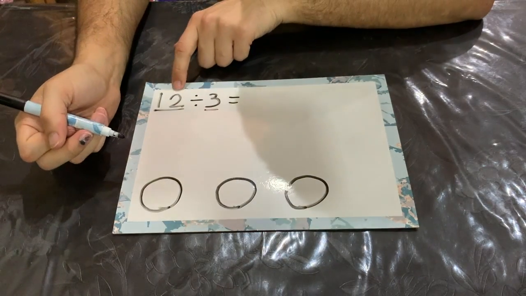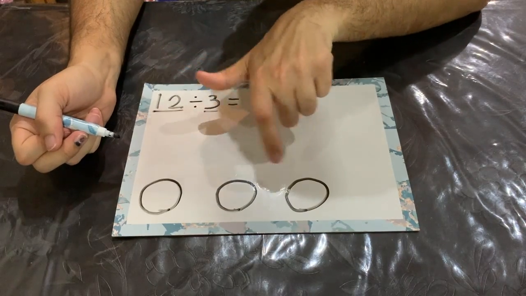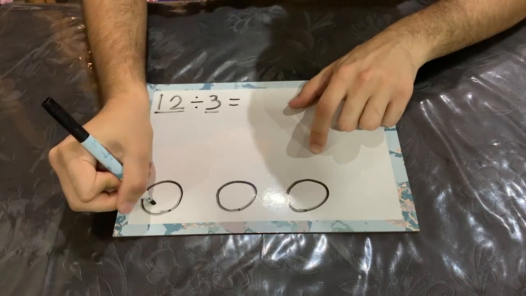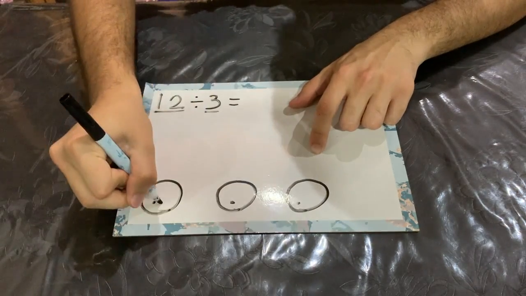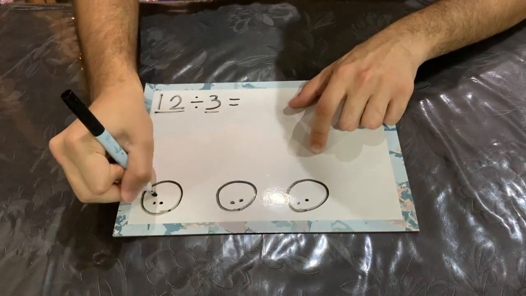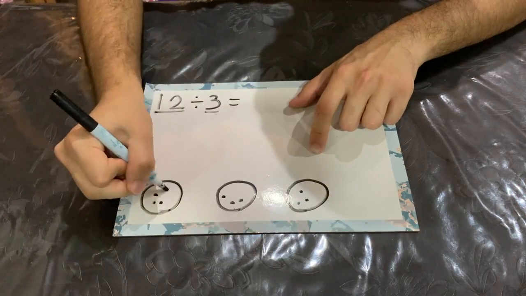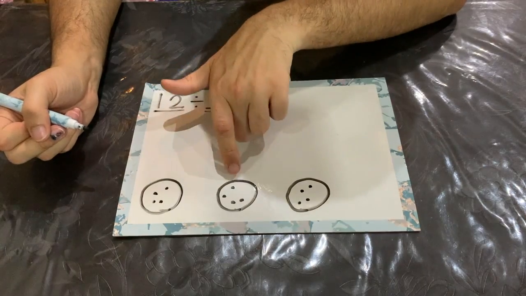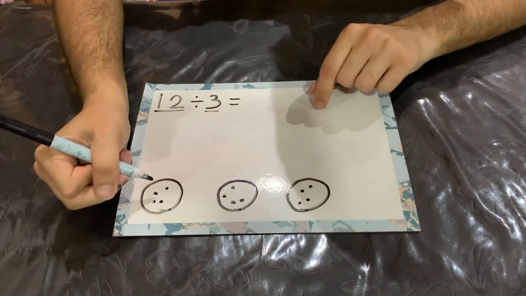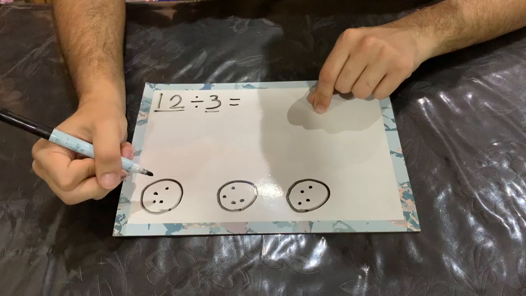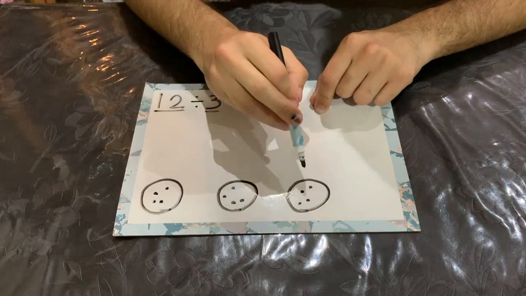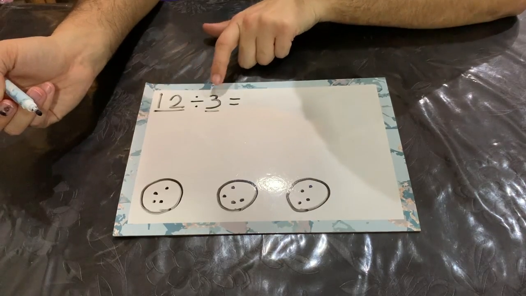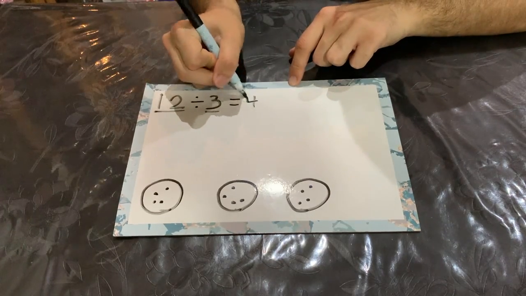So I'm just going to count up to 12 one by one in each circle until I get to 12. So I've got 1, 2, 3, 4, 5, 6, 7, 8, 9, 10, 11, 12. So if I look in each of my circles now, I've got 4 dots, and I can check that because my other 2 circles have 4 as well. So that means that 12 divided by 3 is 4.